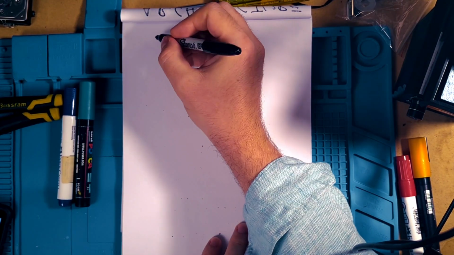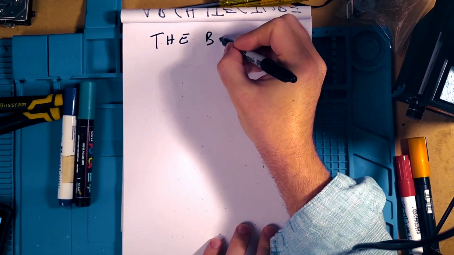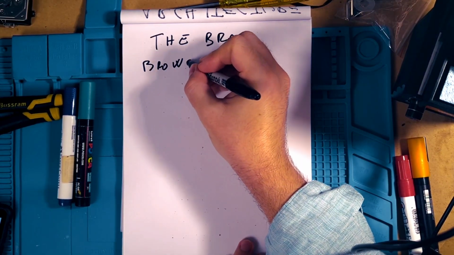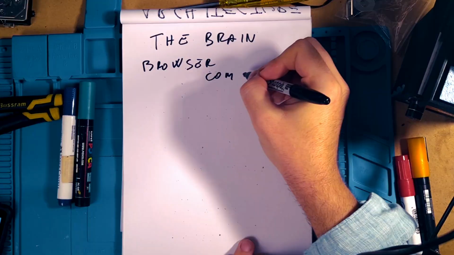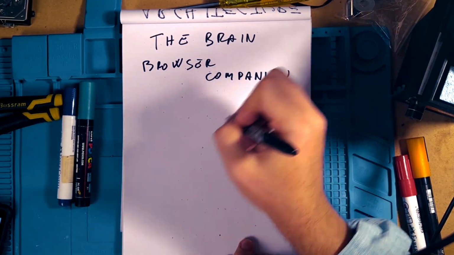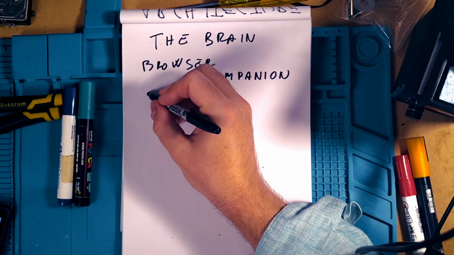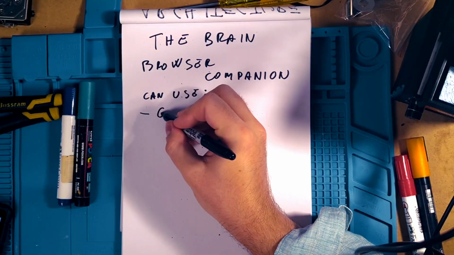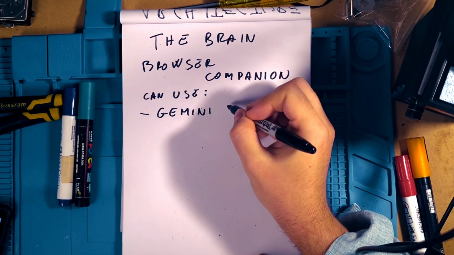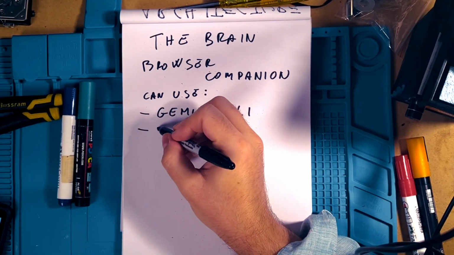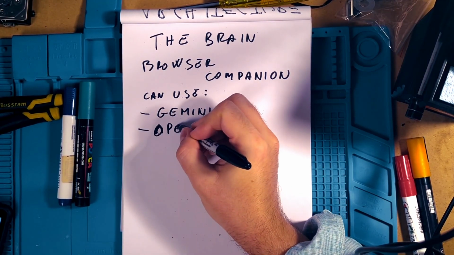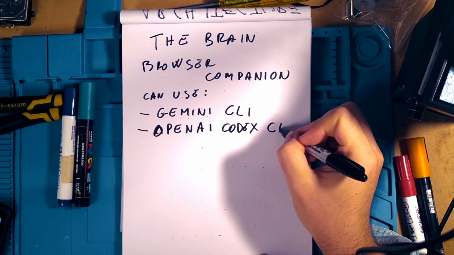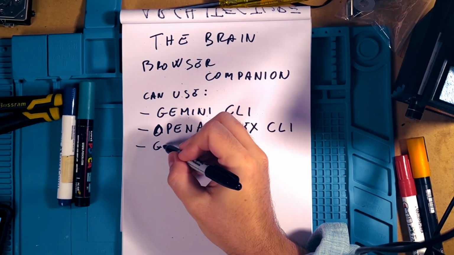The next problem was choosing the brain of the companion. I didn't want to lock it to one model or one API. So Browser Companion can connect to different AI providers. In particular, it supports Gemini CLI, OpenAI Codex CLI, Claude CLI, Cloudflare Workers AI, and any OpenAI API compatible model.